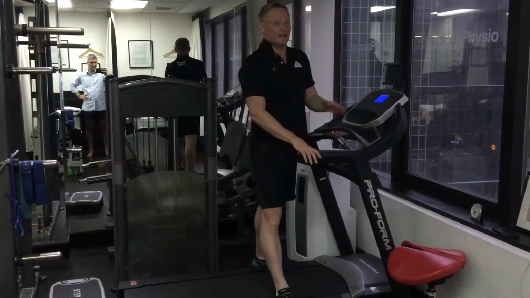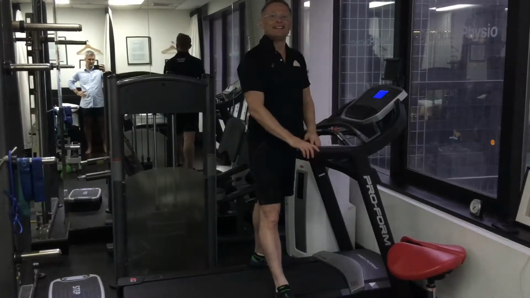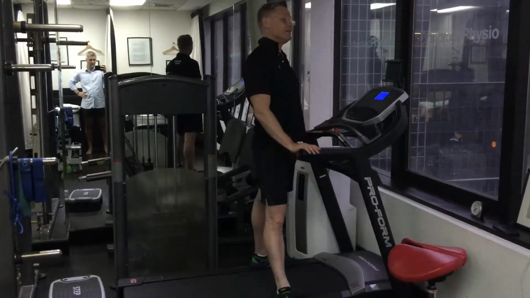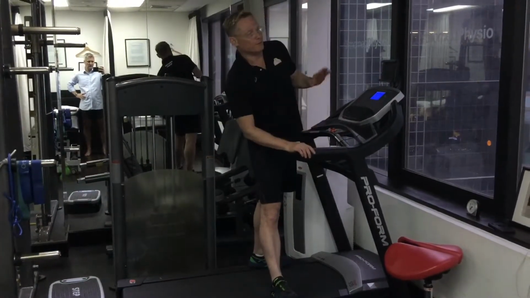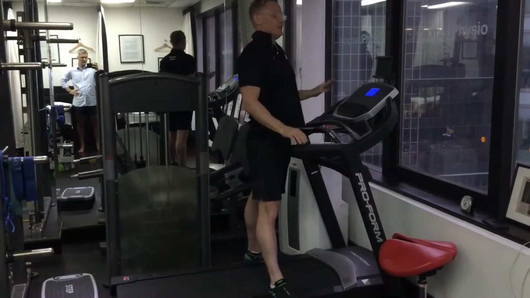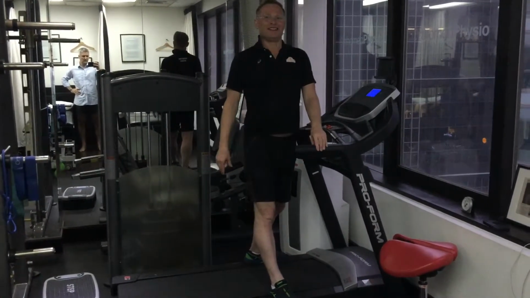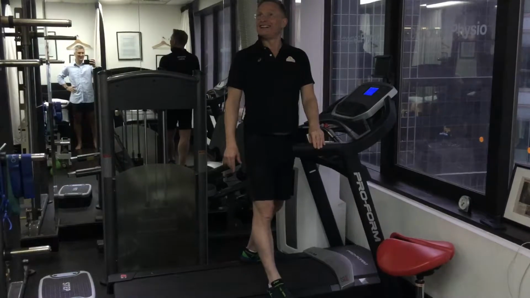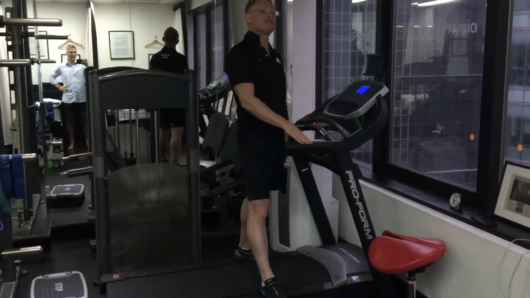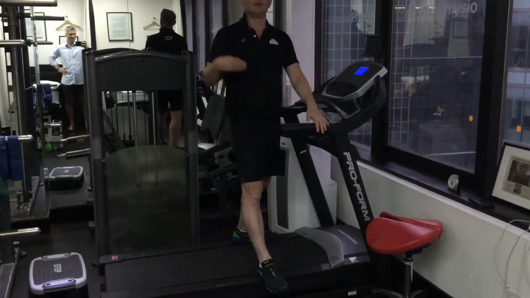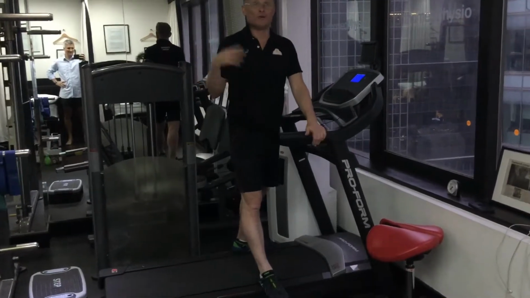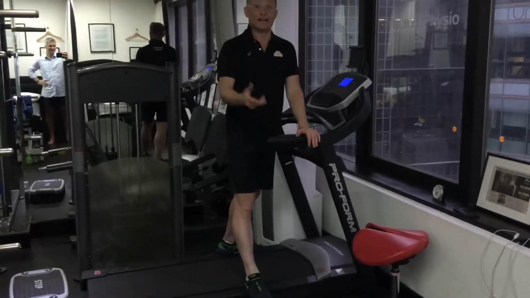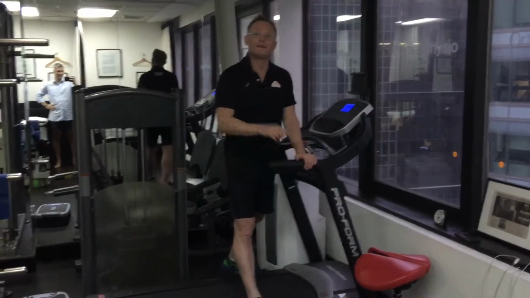Multiply by 4 in a minute equates to about 88 steps in a minute on one side. 88 multiplied by 2 gives you 176. Close to 180 in a minute, and that's our goal.